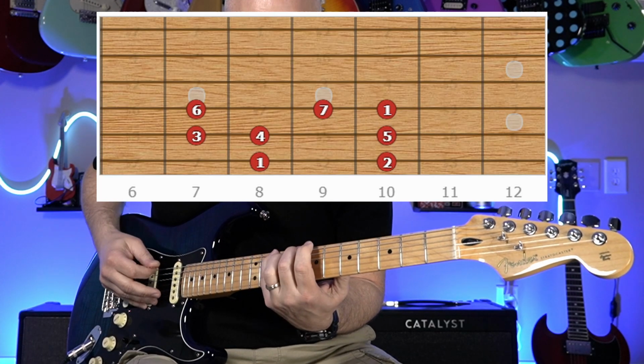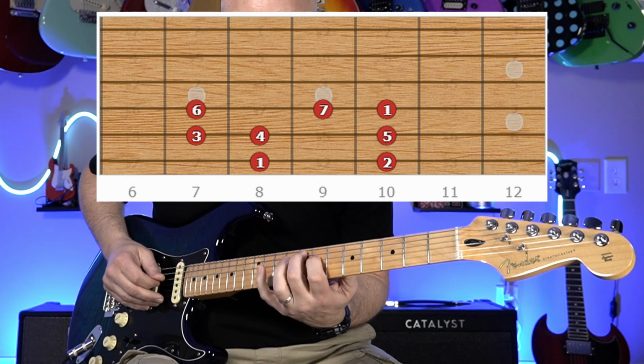We can also get on the sixth string and find our C, so that's our root note, and play it like that. And again, C is easy to start with because it's all of our natural notes.